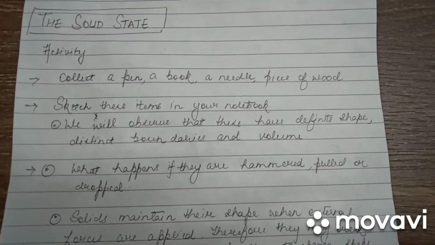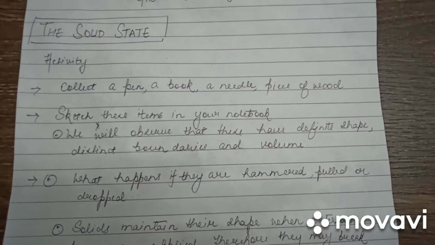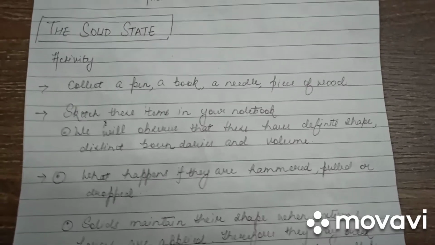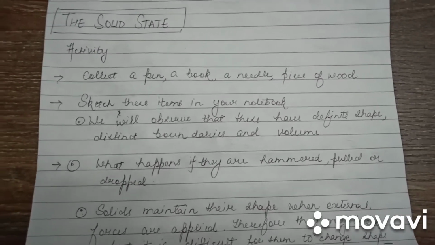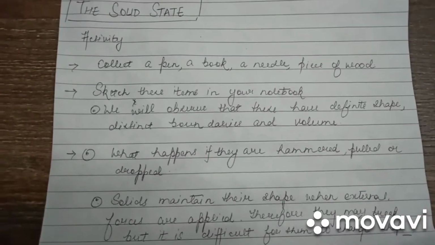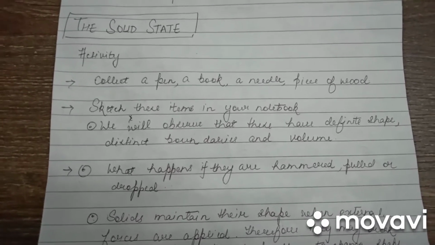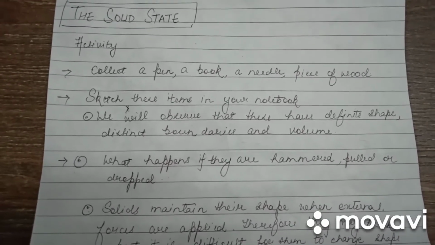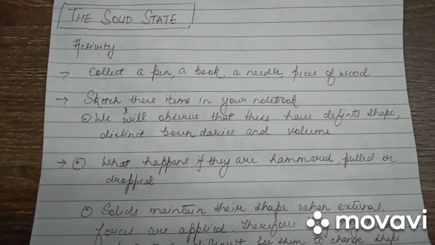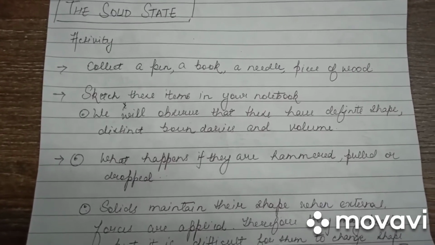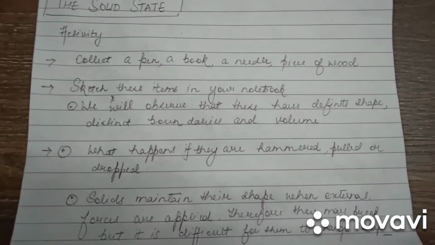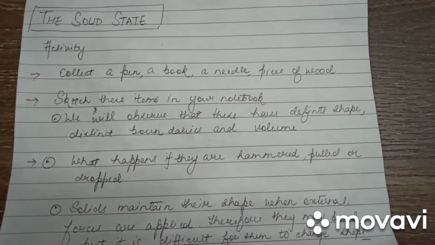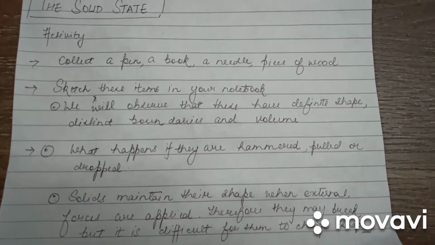Let us start off with the solid state. For a better understanding, let us consider an activity. Collect a pen, a book or a needle, and a piece of wood. Let us try to sketch all of these items in our notebooks. We will observe that these have definite shape, distinct boundaries and volumes.